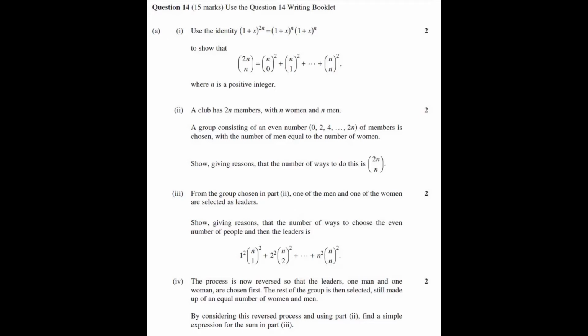Part 2 then tells us that a club has 2n members with n women and n men. A group consisting of an even number of members is chosen with the number of men equal to the number of women. Show, giving reasons, that the number of ways to do this is 2nCn.